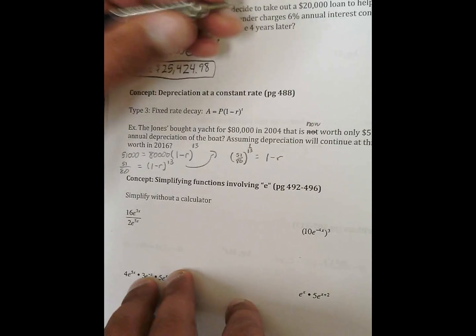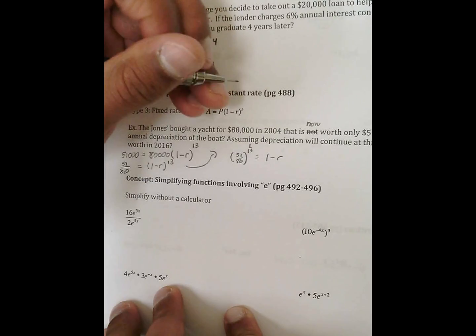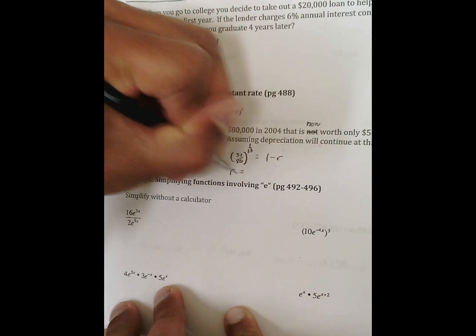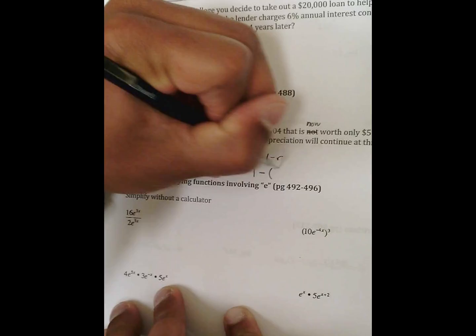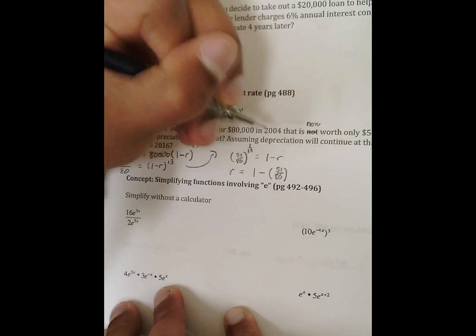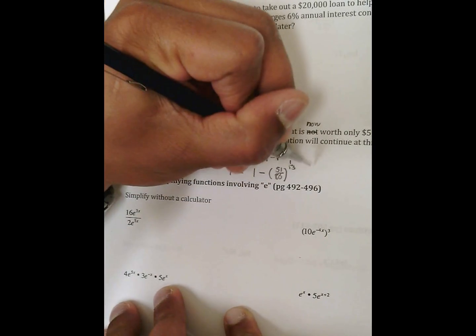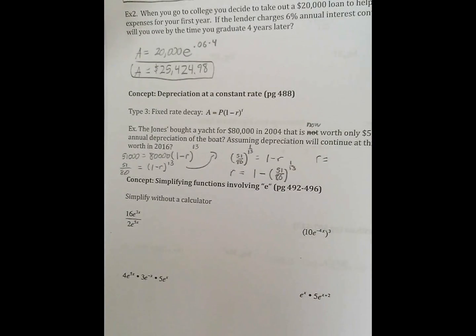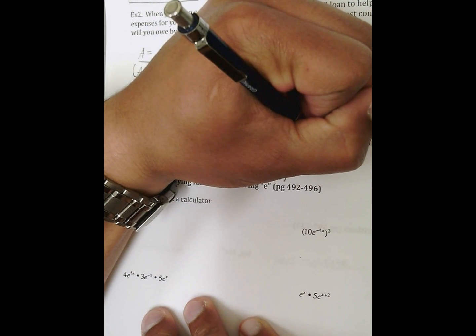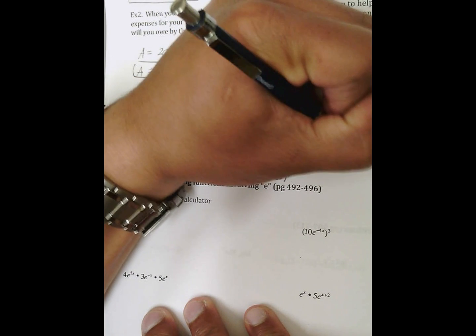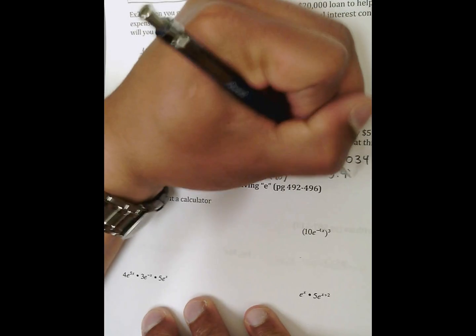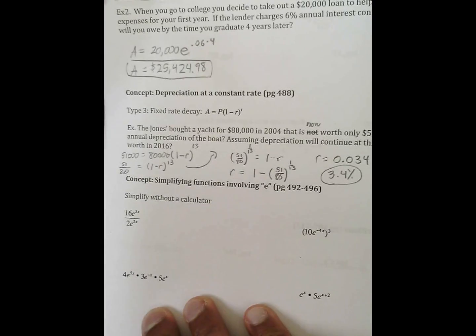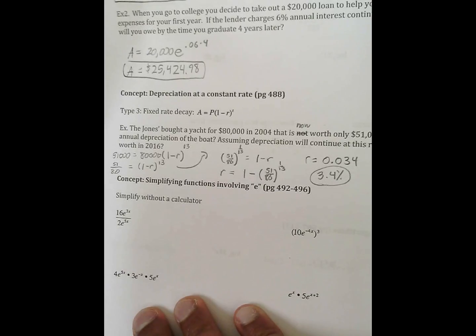And then if I go ahead and just rearrange, get r by itself, I'll bring the r over here, and then I'll have 1 minus 51 over 80 to the 1/13th power. So if I put this into my calculator, 1 minus 51 divided by 80 to the 1/13th power, I get a rate of depreciation of 0.034. Well, that's 3.4% is my depreciation rate, meaning the boat is losing its value at 3.4% every year.